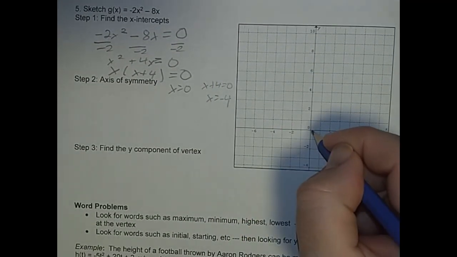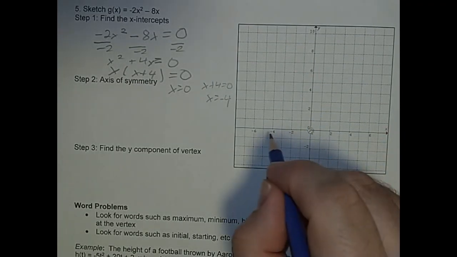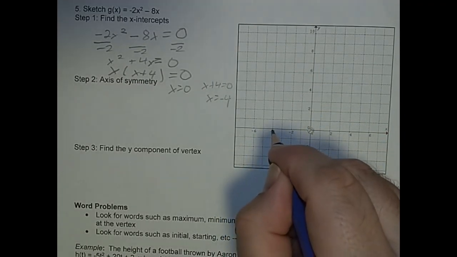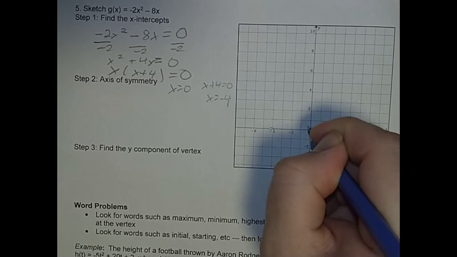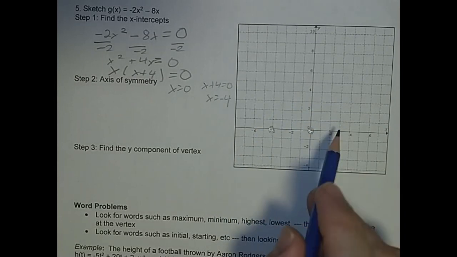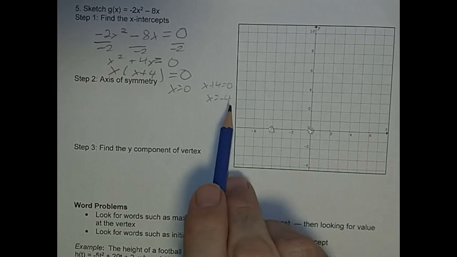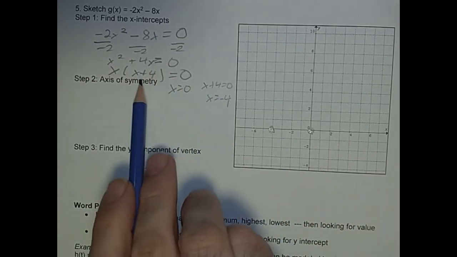So it's either equal to 0 right here, or x is negative 4 right there. So there's our two x-intercepts. So we found our two x-intercepts. One's right here, and the other is right here. You see, at 0 and negative 4, because you have to bring it to the other side, and when you do that, it's negative 4.